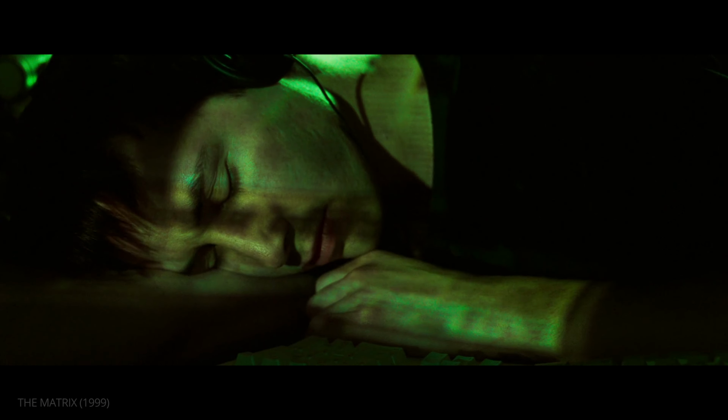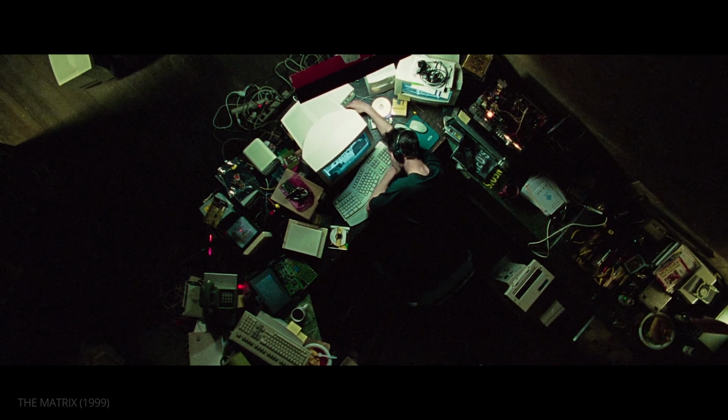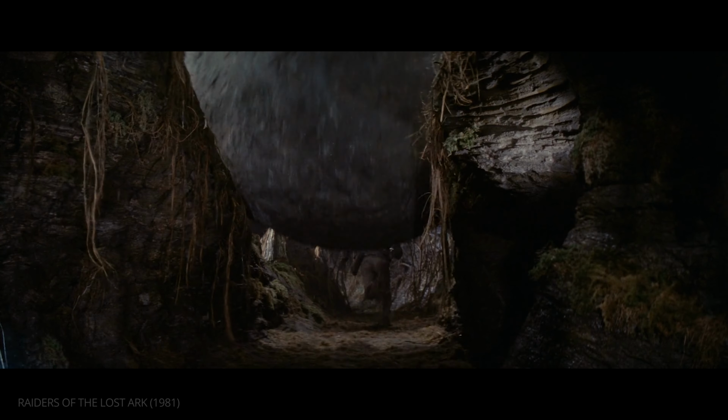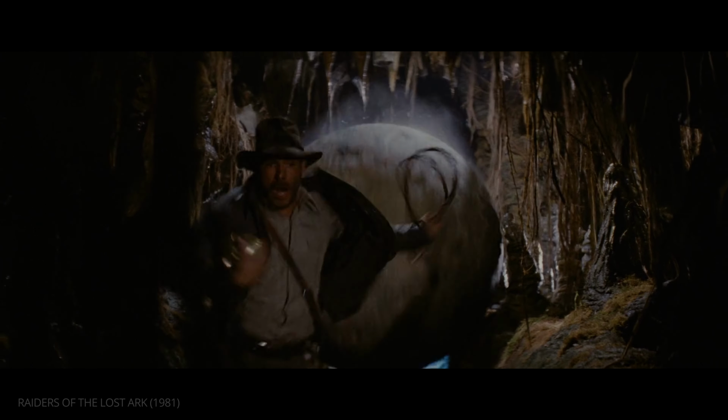And when it comes to where to introduce a character, aim for a setting that perfectly encapsulates the character. If it's Neo from The Matrix, you might meet him alone in his computer dungeon of an apartment. And if it's Indiana Jones, in the middle of a dangerous adventure might be the best bet.